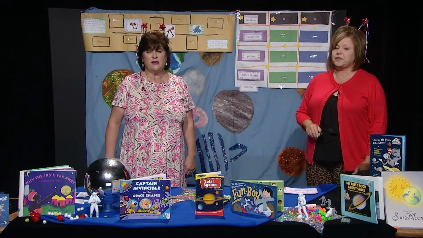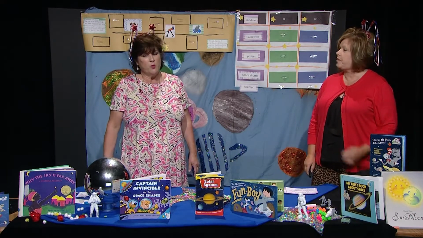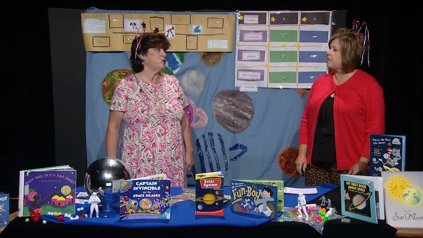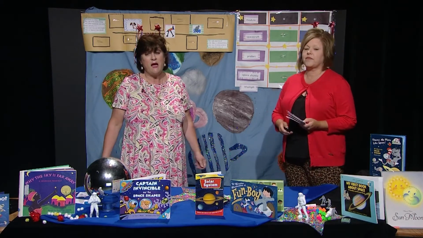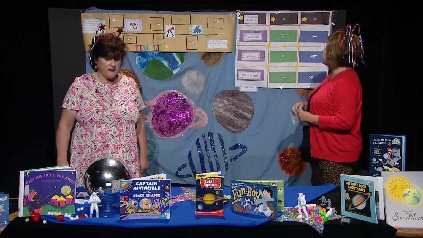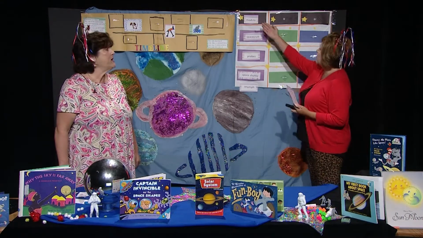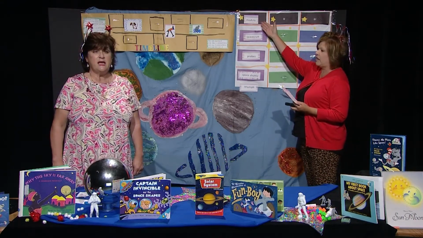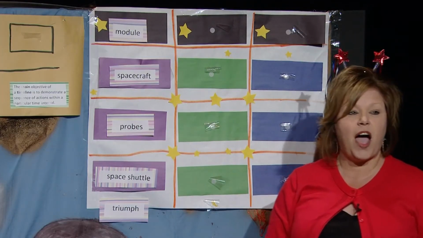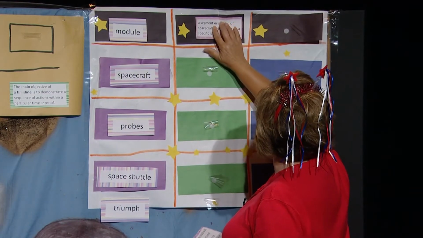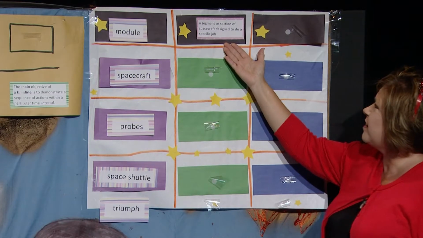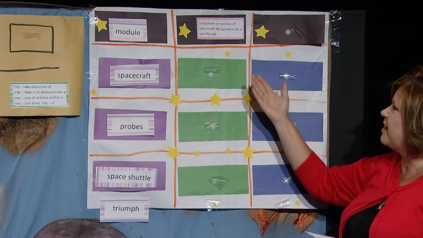Before we start with our lesson, let's talk about some important words and the meaning of these important vocabulary words that we're going to see when we have our lesson. Let's take a look at them. The first word is module. Say module. Module. A module is a segment or a section of a spacecraft designed to do a specific job.